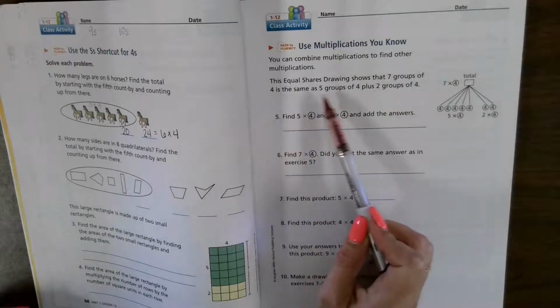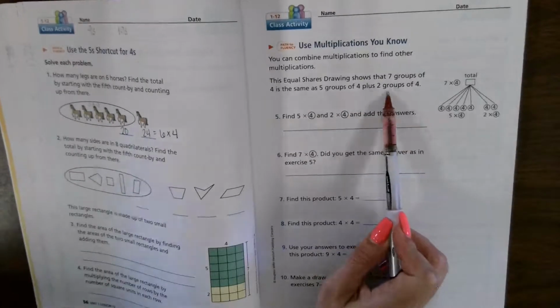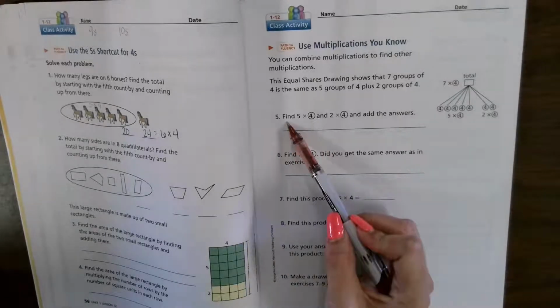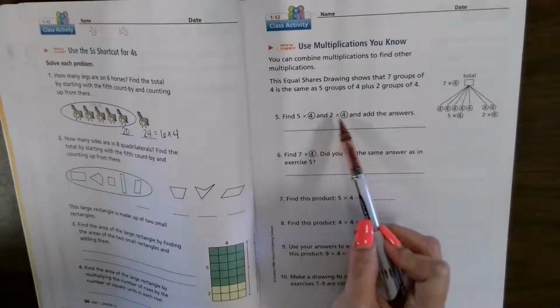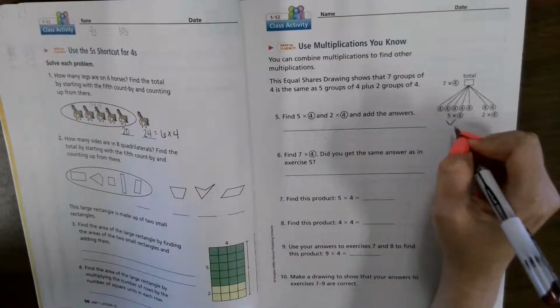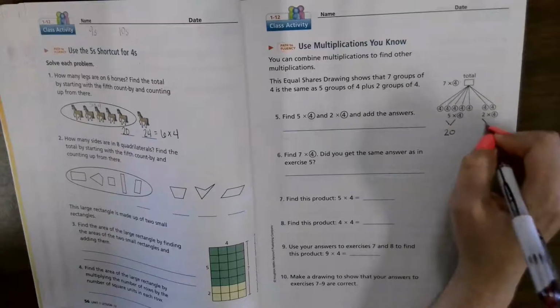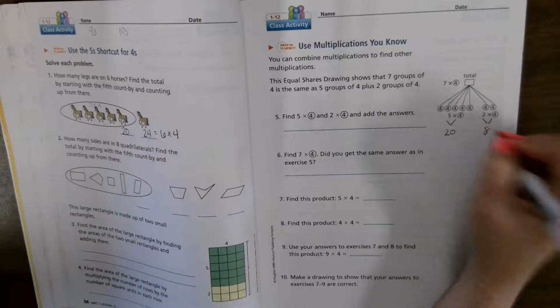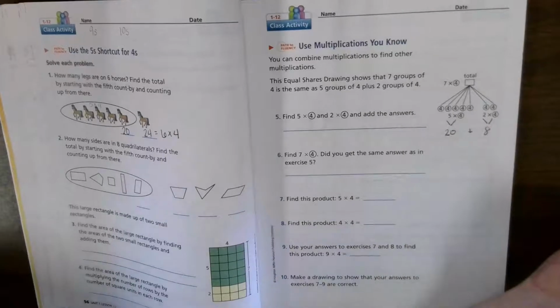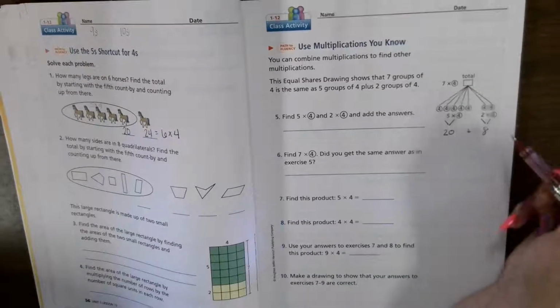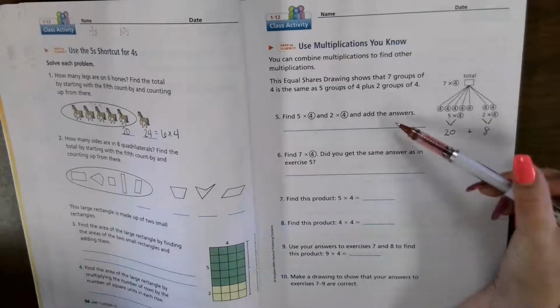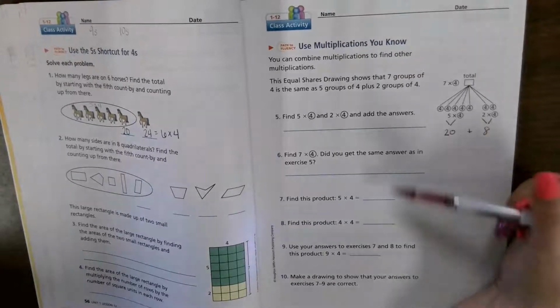Okay, so it says, this equal shares drawing shows that 7 groups of 4 is the same as 5 groups of 4 plus 2 groups of 4. Okay, so find 5 times 4 and 2 times 4 and add the answers. So I know that 5 times 4 gives me 20 and 2 times 4 gives me 8. So all I have to do is add it from there, okay? So using that information, go ahead and fill in 5, 6, 7, and 8 shouldn't be an issue.